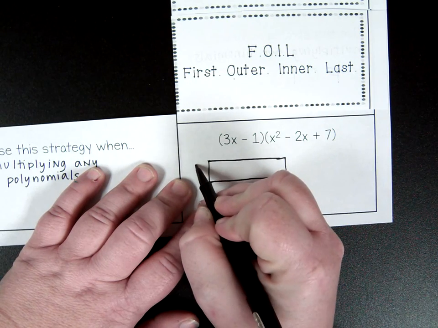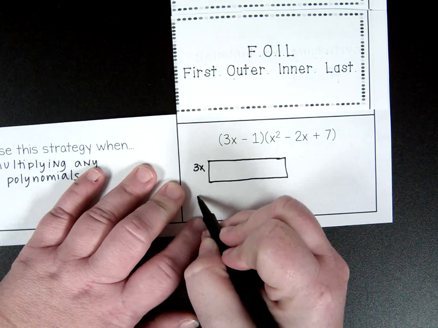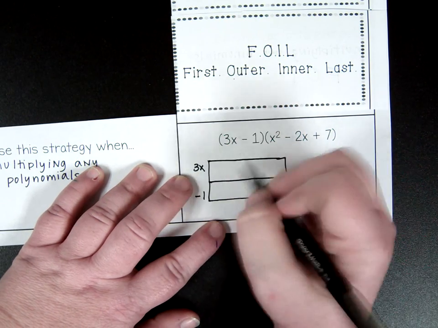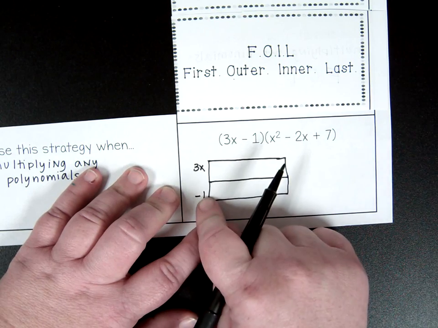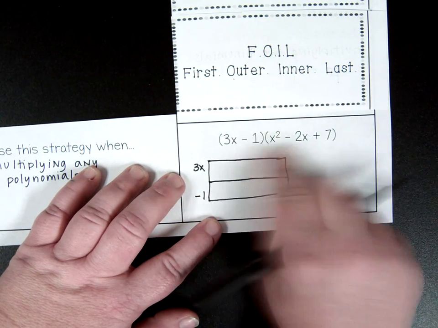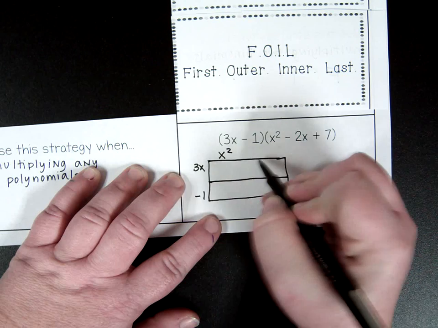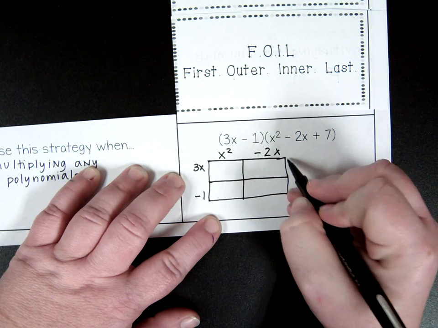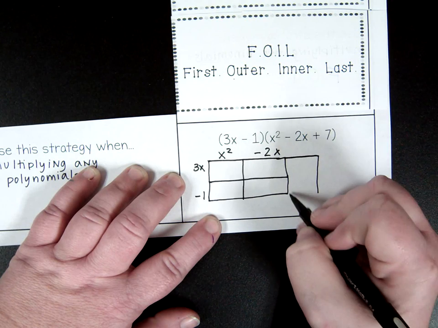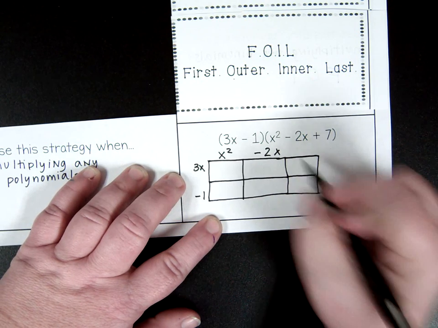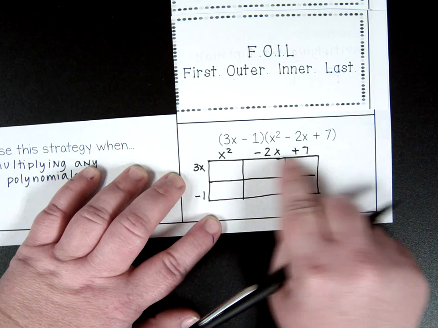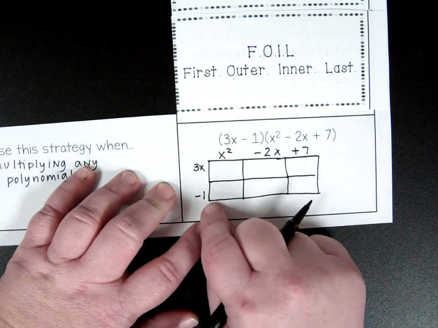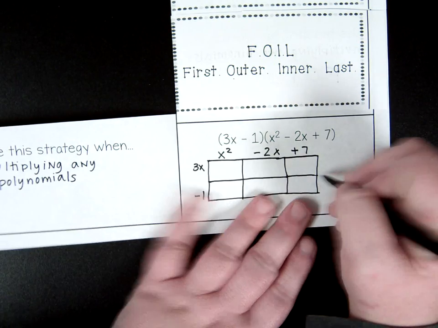So I'm going to put my 3x right here, and then minus 1 down here, because this would be my 3x minus 1. And then for this one, I'm going to write it up top. So I'm going to have an x squared right here, a minus 2x right here, and I did not make my box long enough. And then we'll put a plus 7 right here. So this top part on top of the box is just the second equation right here, and this one is just the first equation. I've just divided it up into separate little boxes, each term.